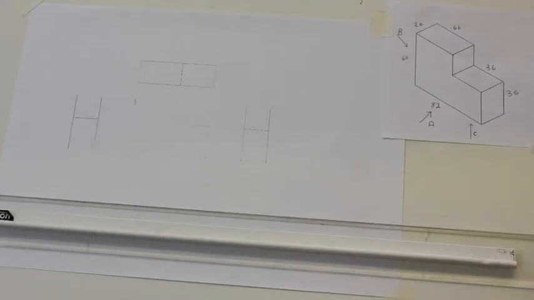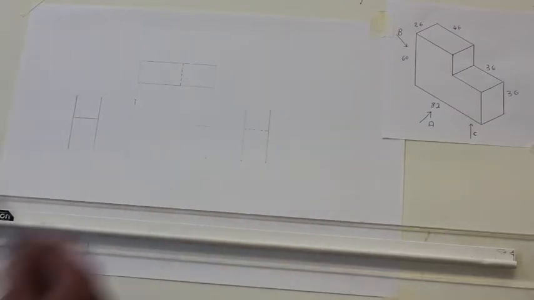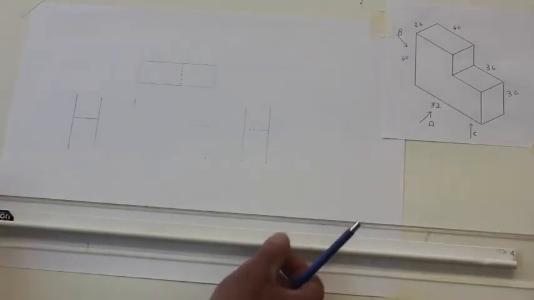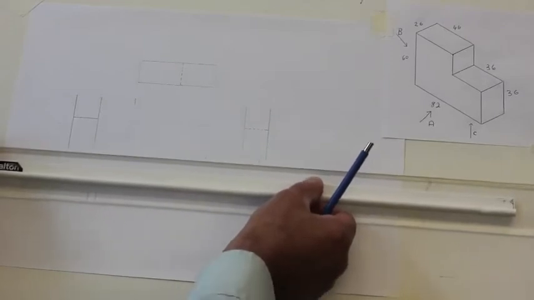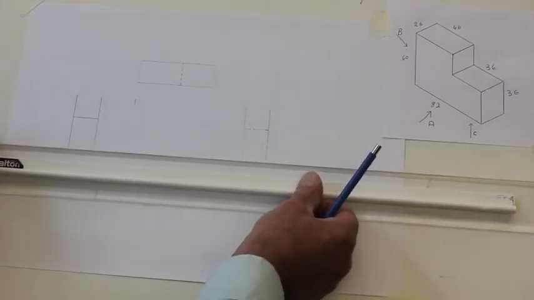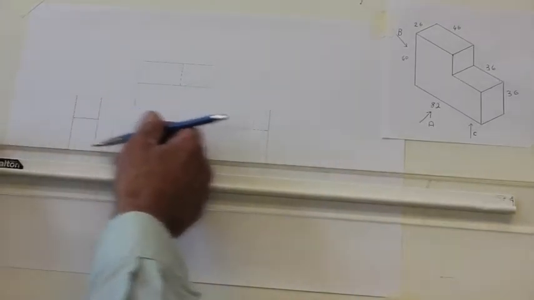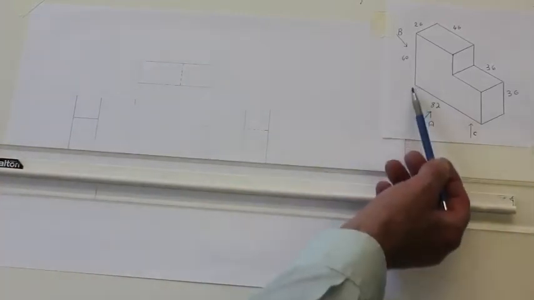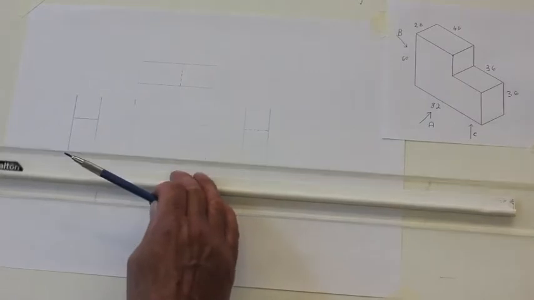So to start our drawing, the first thing we will do is use construction lines. I've already put some construction lines on this drawing, but we'll try and line them in so that you can see what we're doing. We'll work from the dimensions on the isometric view you can see in the top right hand corner. The first thing we do is we move up our parallel action and we put in a baseline along here.